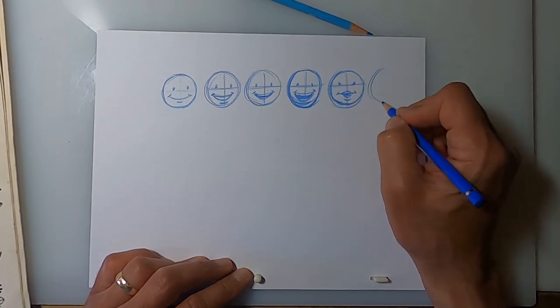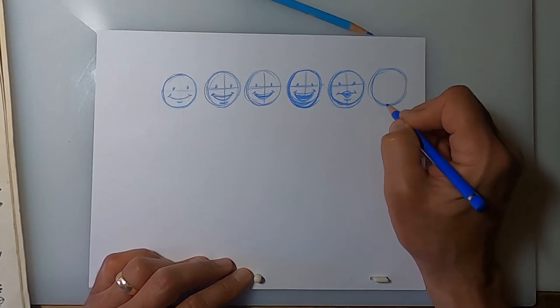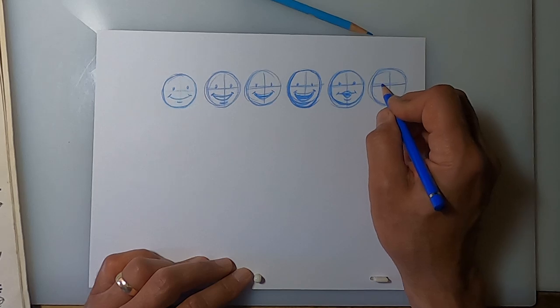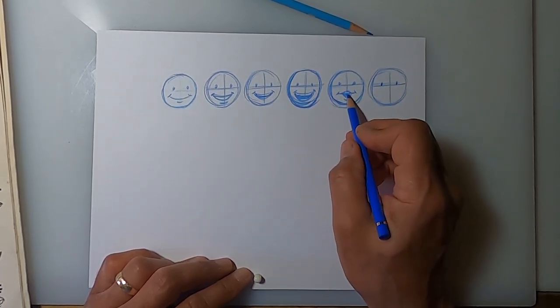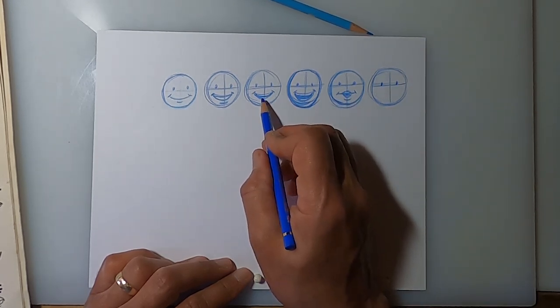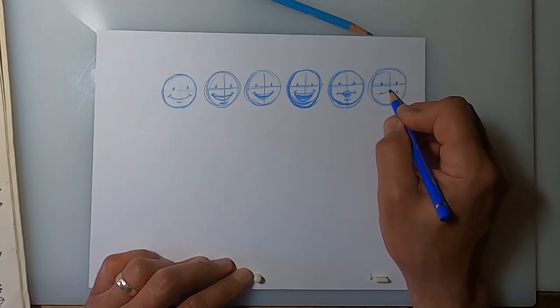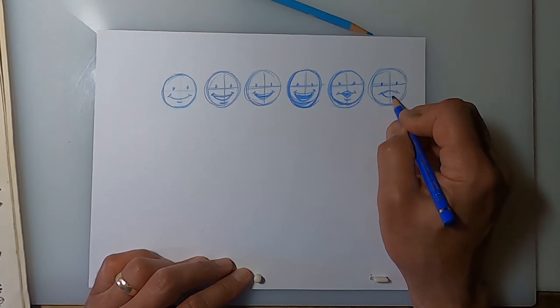And then we need an in-between mouth that goes between this and this. And that mouth is a little bit higher on top like that, and a little bit wider on bottom like this.